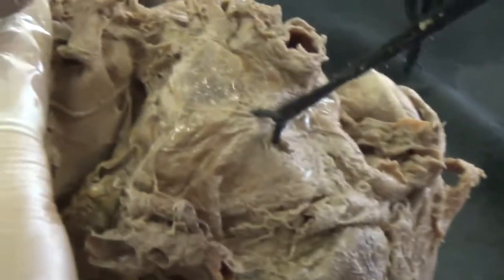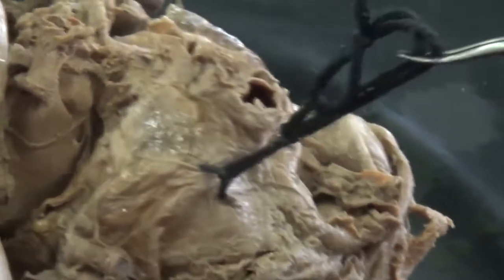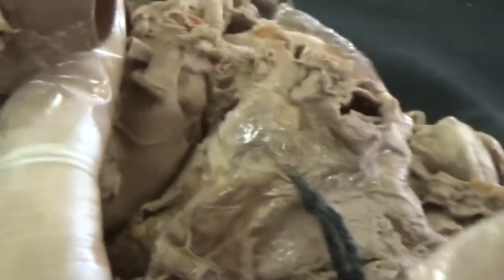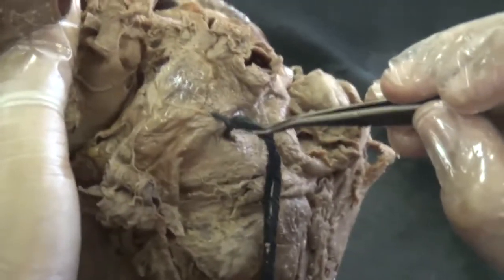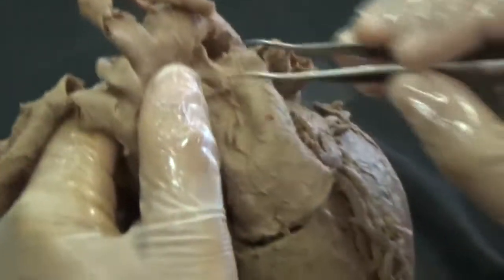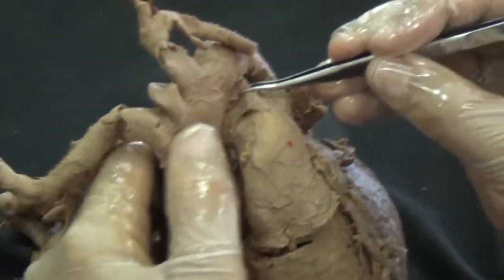This is the left atrium, forming the base of the heart. Characteristically, 4 pulmonary veins open into it. And this is the pulmonary artery. And this is the arch of the aorta. And this is the ligamentum arteriosum.